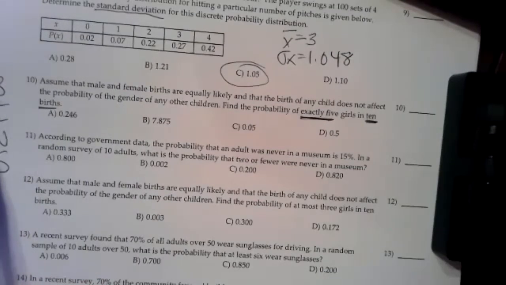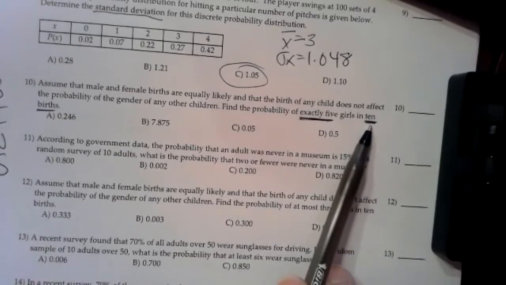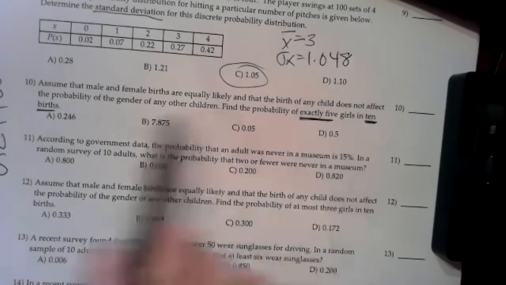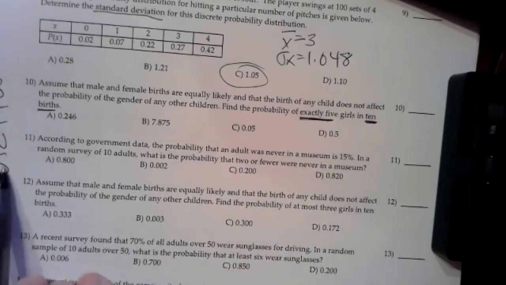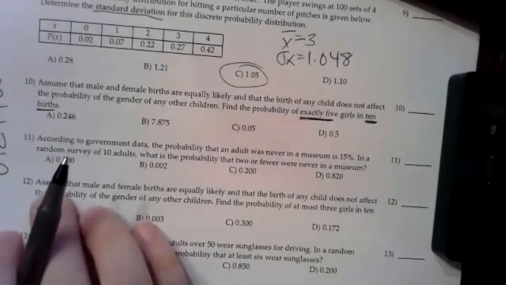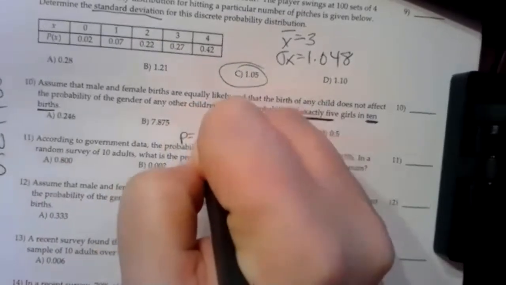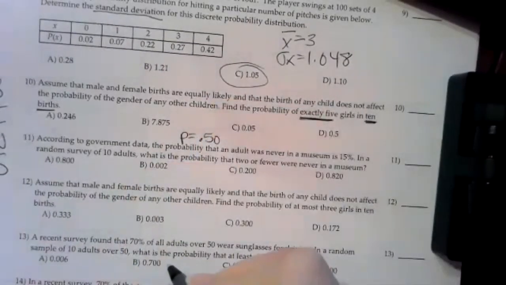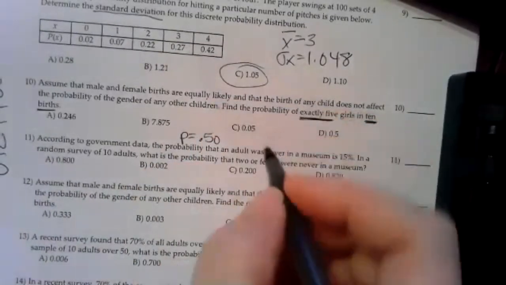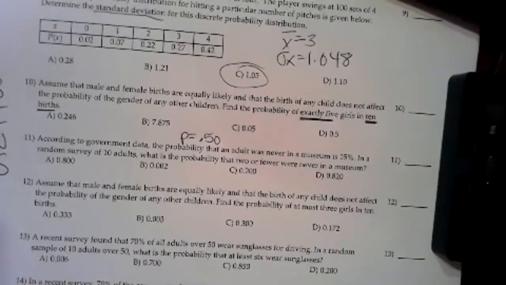In a set number of times. Well, they're telling me I need 10 births. So yes, there's a set number that they're going to look at. And the probability of success. Well, if we're just talking about births, what is our probability? 0.50, right? So our set number of times that we're going to be doing this one is going to be 10. We're going to look for exactly 5.